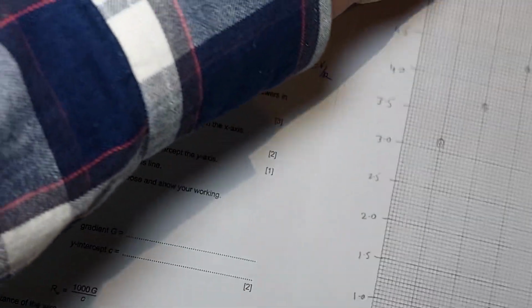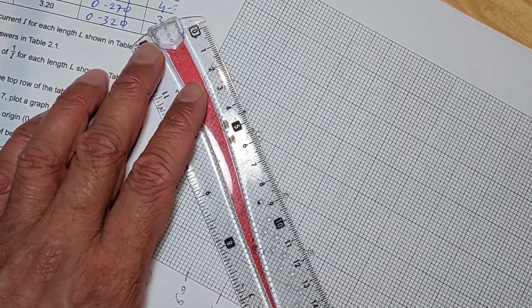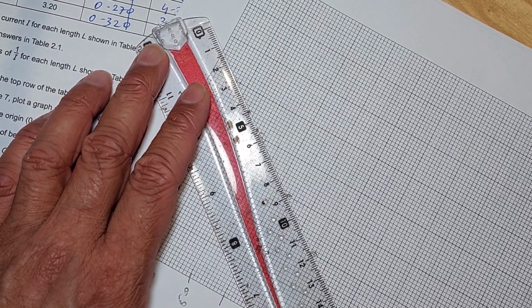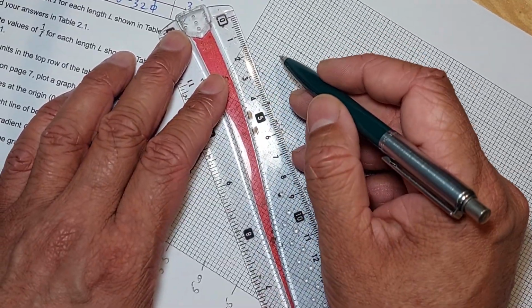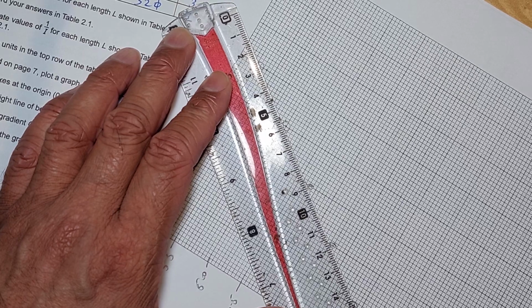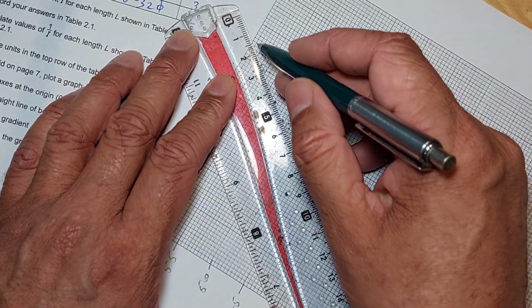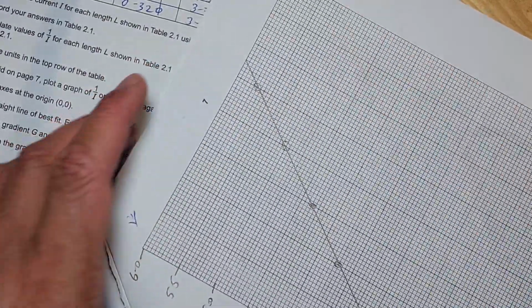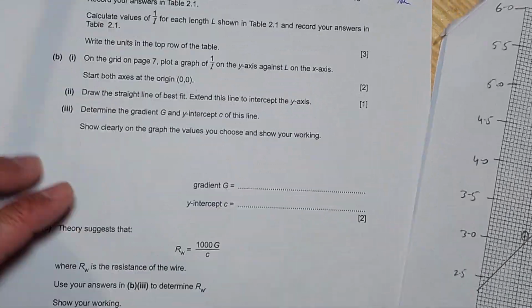Now, let's see if that's a nice straight line. So if I join this, there you are. Fits perfectly, right? And now we have to find the gradient.